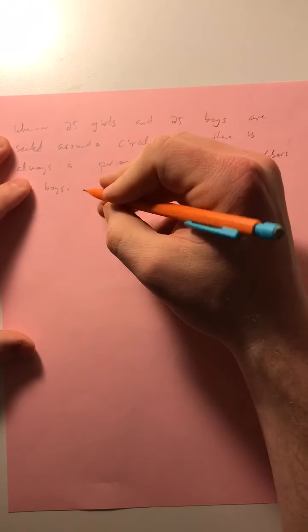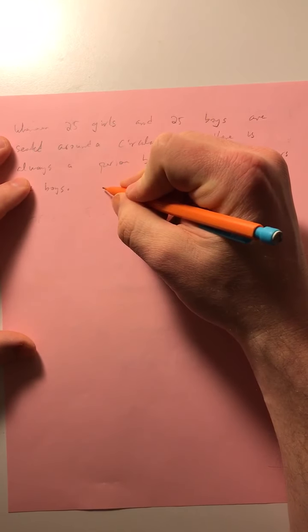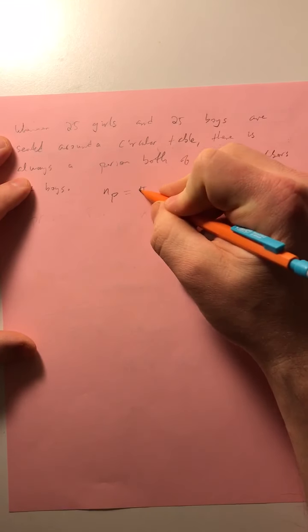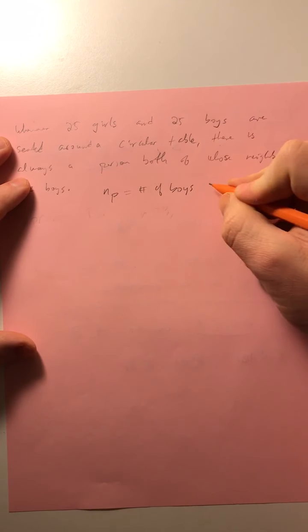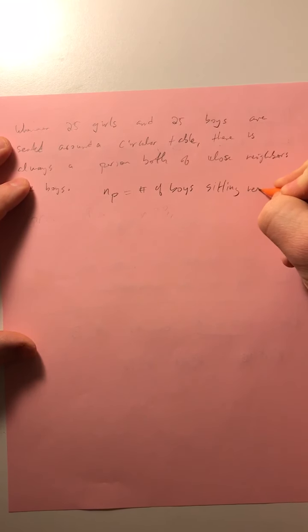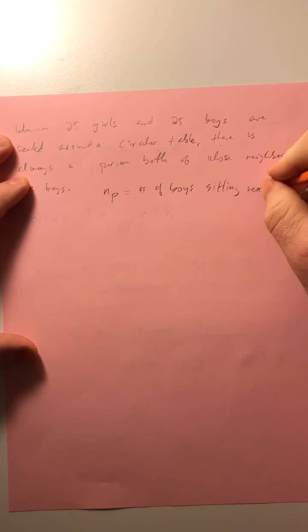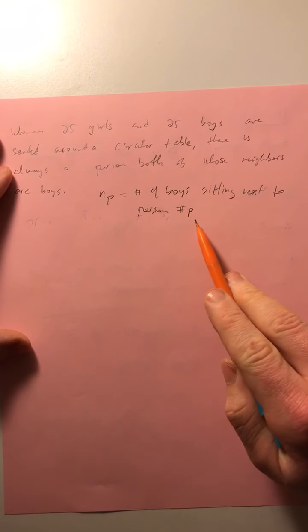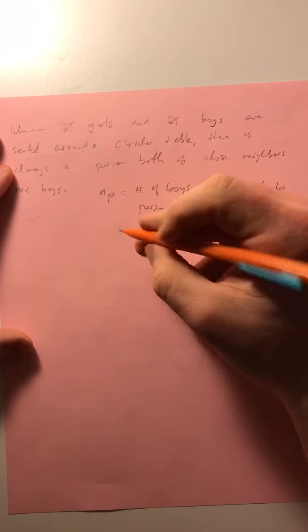So let's prove this. Okay? So, well, so I'm going to say NP is the number of boys sitting next to person number P. Right? So I have my people, I number them arbitrarily, 1, 2, 3, up to 50. So I have 50 people, 25 boys, 25 girls, so P is going to go from 1 to 50, and NP is the number of boys sitting next to person number P. NP is either 0 or 1 or 2.